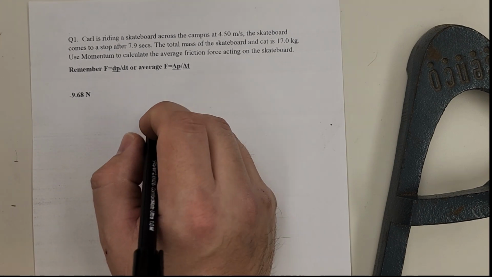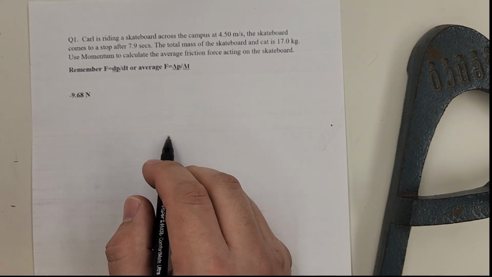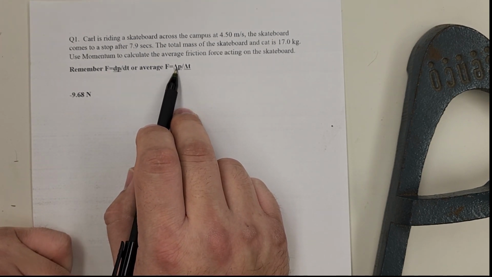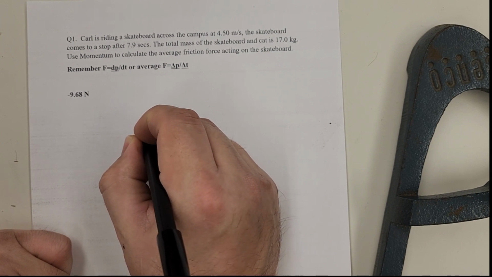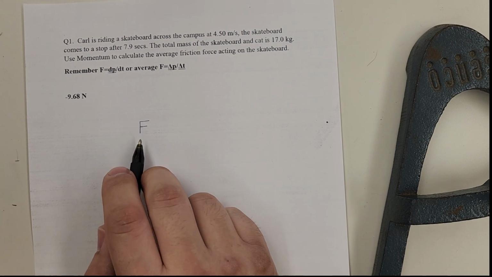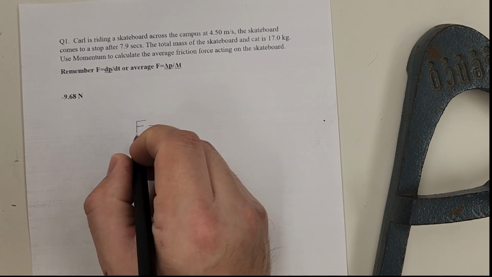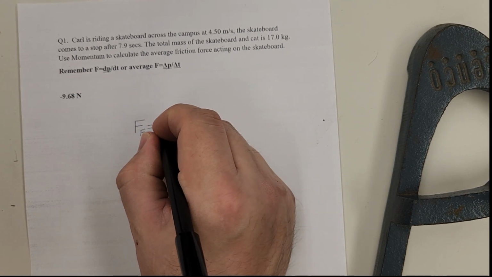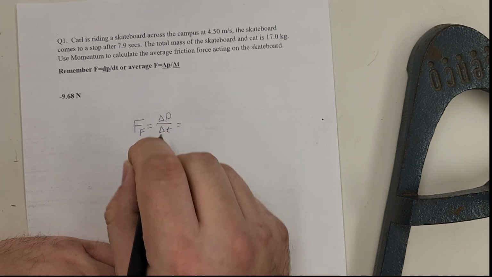So the change in momentum is equal to force times the change in time, so we can rewrite it that way. We'll start with this and look at what the change in momentum is. The force being acted on here is friction. It's the impulse that's occurring that's slowing it down. So our friction force, Ff, would be equal to the change in momentum over the change in time.